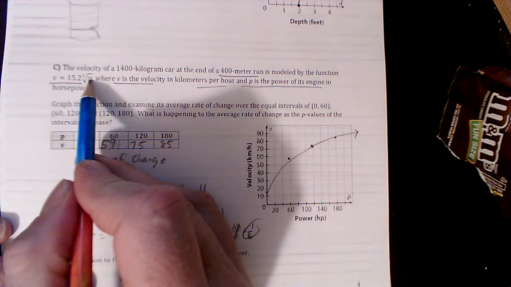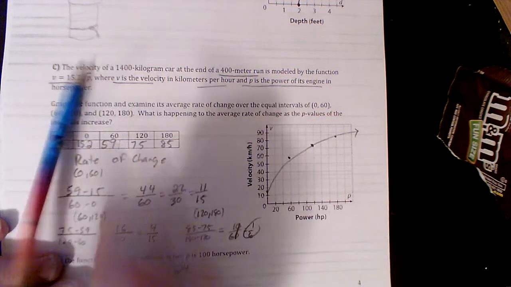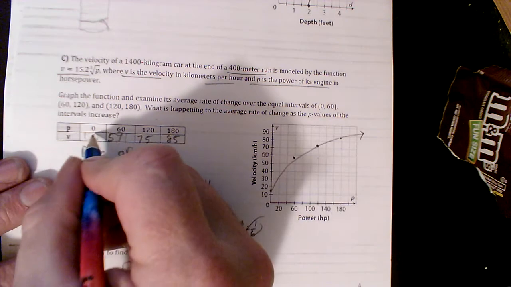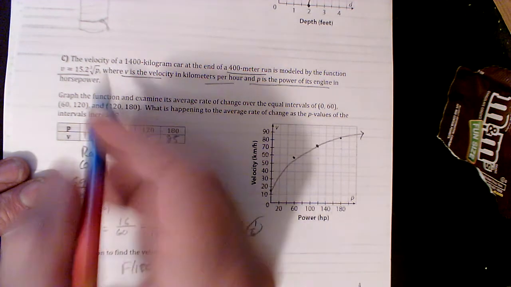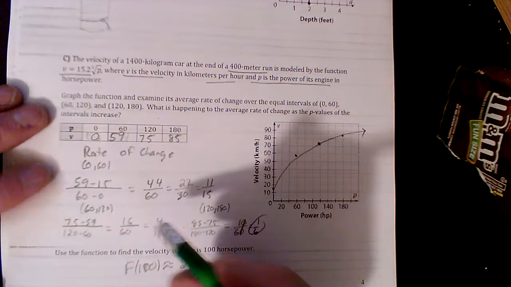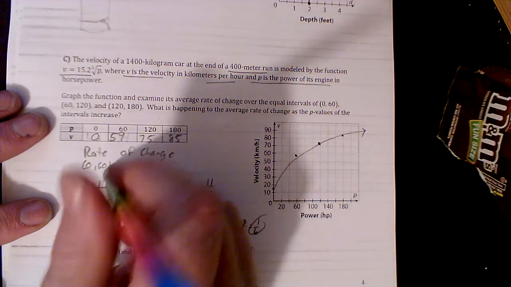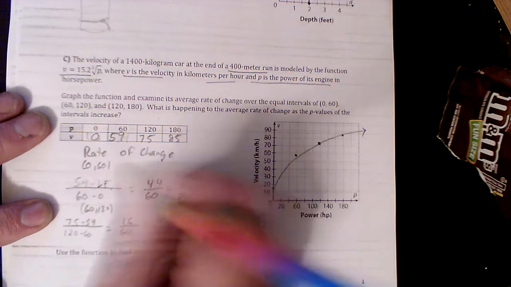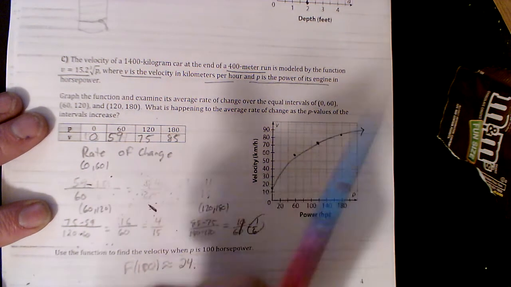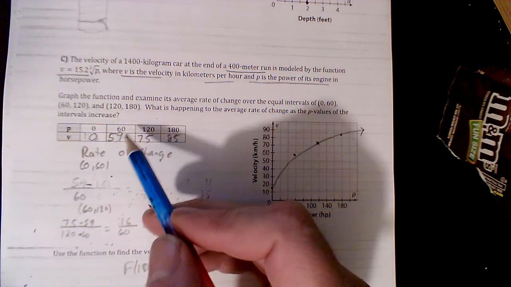If I plug in a 0, 0 cubed is 0 times, oh, you know what I did? I got that one wrong, so I'm going to have to change this a little bit. So if I plug in 0, 0 cubed is 0 times 15.2 is 0. You know what? I'm definitely going to have to change this some. So I'm going to erase this and we'll go through this one more time. All right.